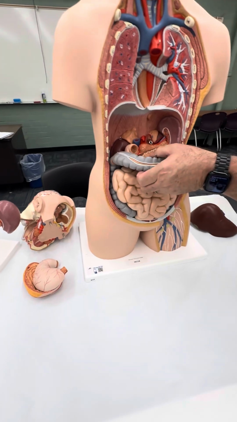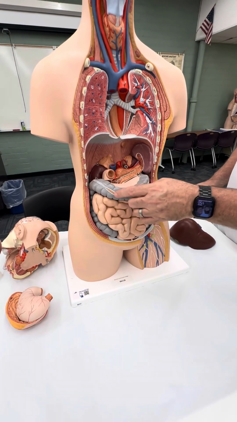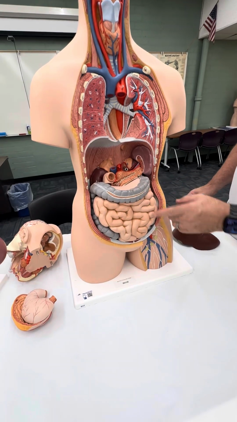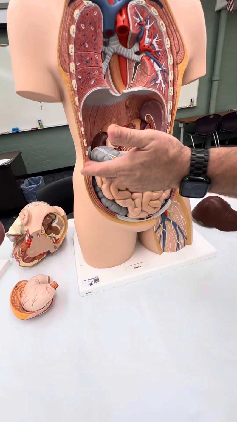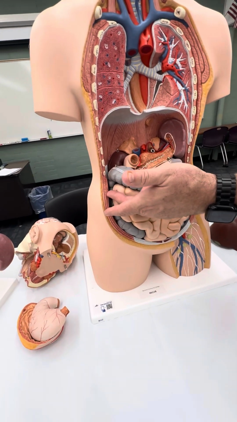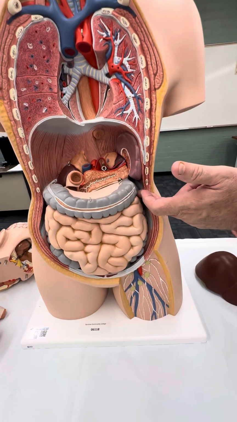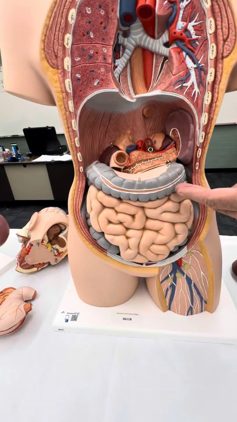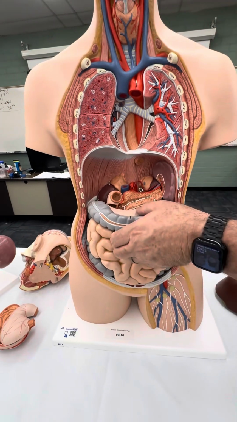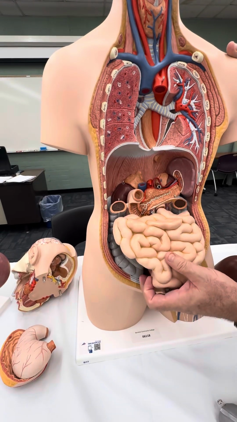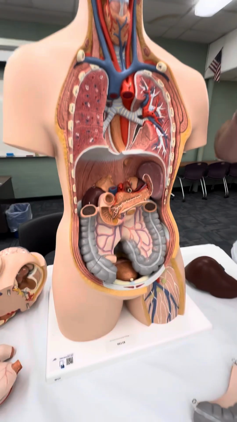Okay, I'm going to remove this structure here, but this is the transverse colon, because food is moving from the patient's right, your left as facing it, over to the patient's left, moving into the descending colon. So this is called the transverse colon. I'm not going to ask you about the ligament in the center. Going a little bit deeper, I'm going to have to take the small intestine off.